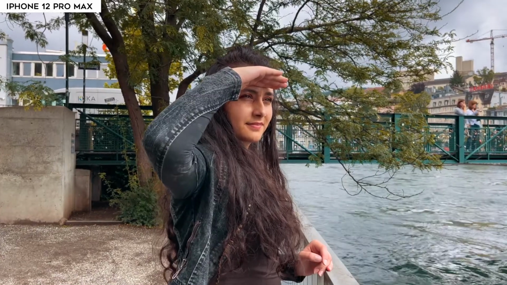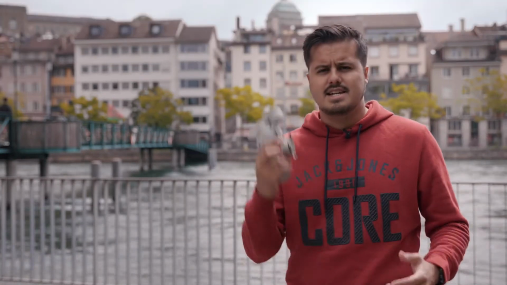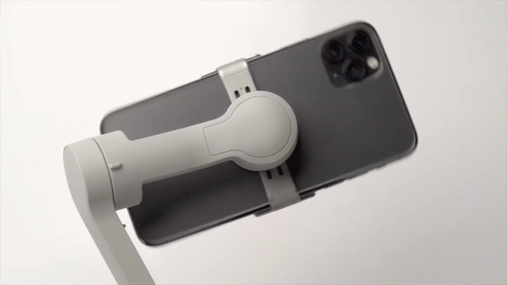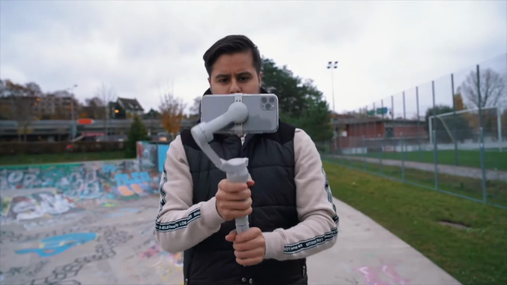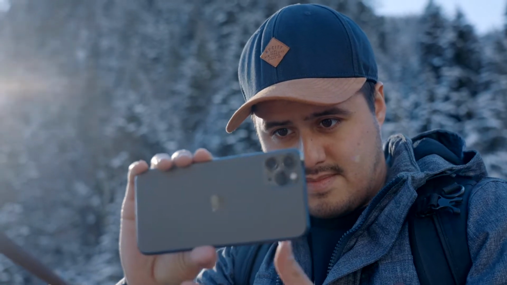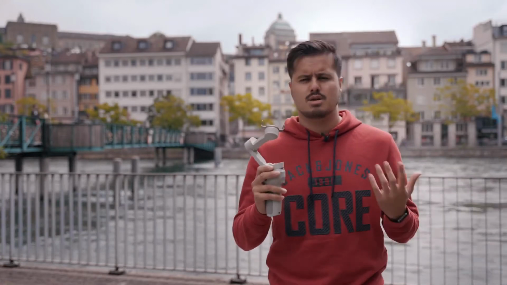I have my girlfriend with me. She's gonna be the model in today's video. And the gear I'm using is actually the DJI OM4 gimbal. This gimbal is great for stabilizing your footage, especially if you need to create complex movements. You could also go handheld, but I personally like using a gimbal because it's just so much easier.